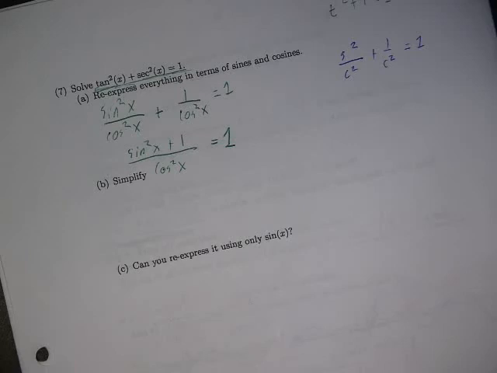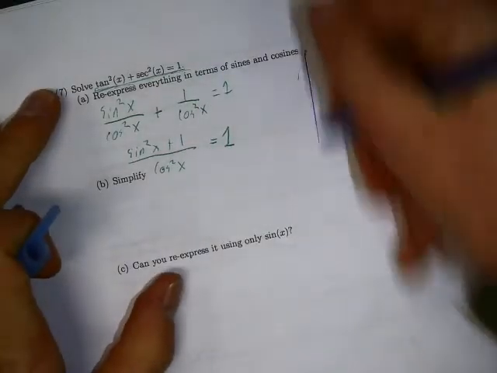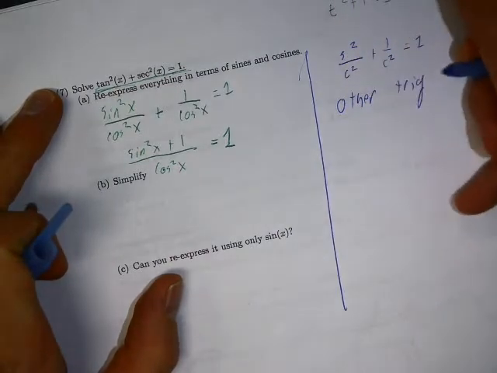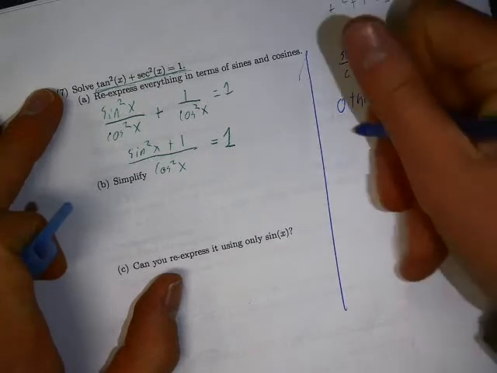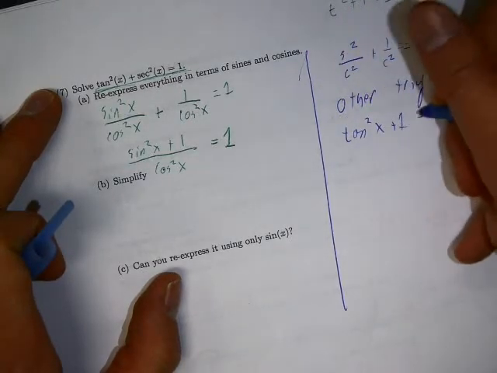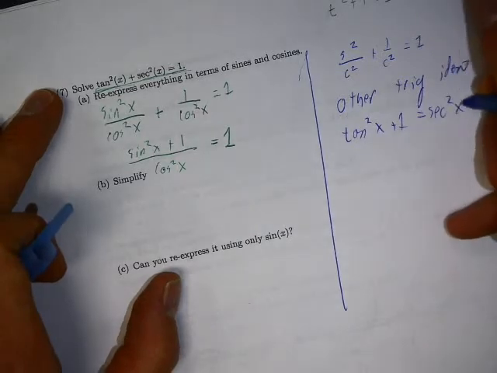So apparently I can, yeah, it's a question? Could you just do tangent squared plus 1 equals secant squared? Yeah, so if you happen to remember the other trig identities, you could say, well, I know that tangent squared of x plus 1 is the exact same as secant squared of x.